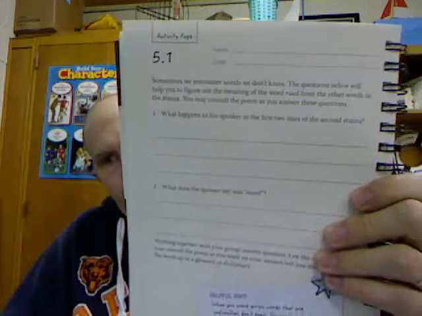I'll read it again. "The way a crow shook down on me, the dust of snow from a hemlock tree, has given my heart a change of mood and saved some part of a day I had rued." So what action does the speaker describe in the first stanza? You're going to see page 58. This is where you begin answering your questions about the poem. Sometimes we encounter words we don't know. The questions below will help you figure out the meaning of the word rued from the other words in the stanza. You may consult the poem as you answer these questions.